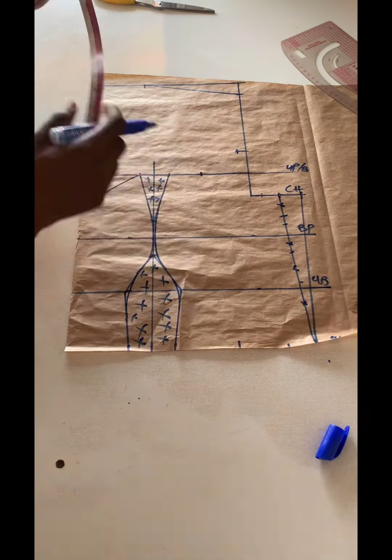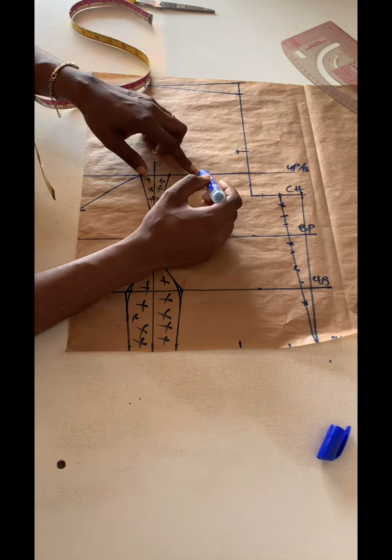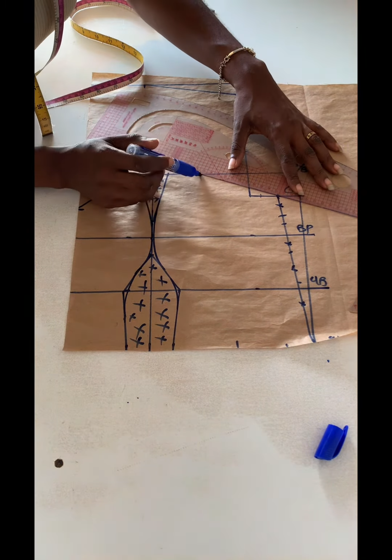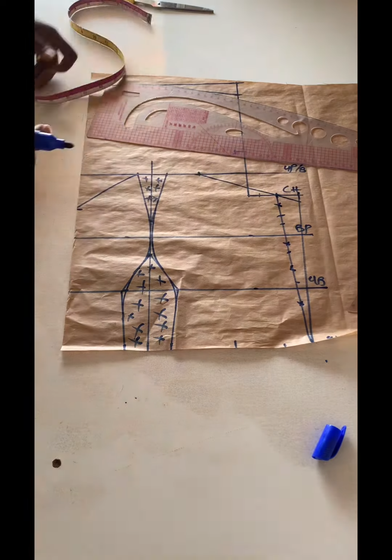So what is the next thing to do? Yeah, we are going to mark that place as our armhole.